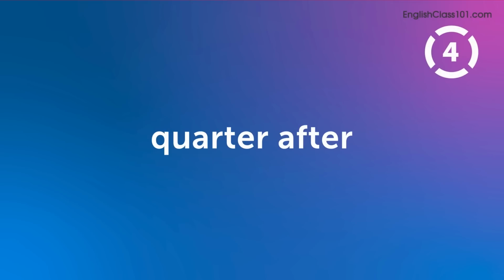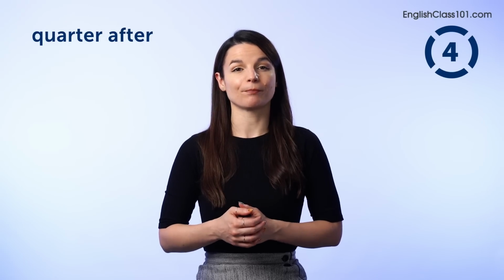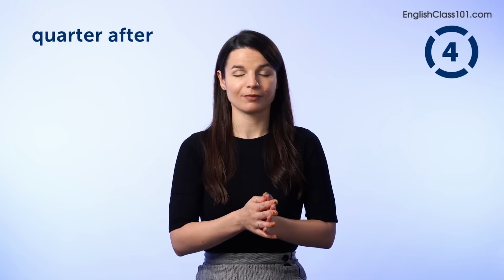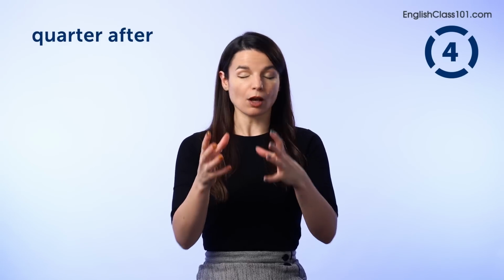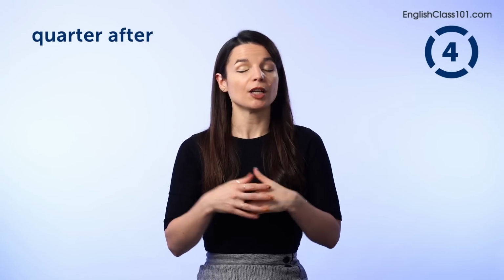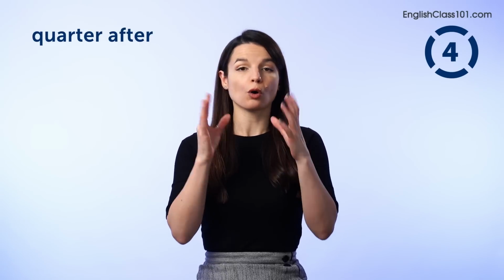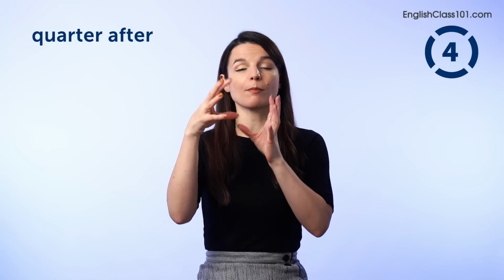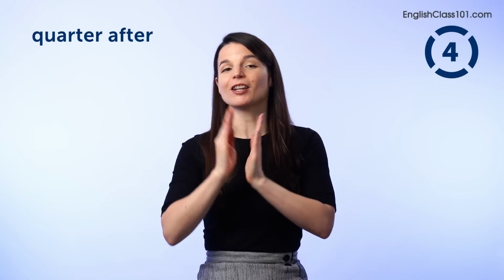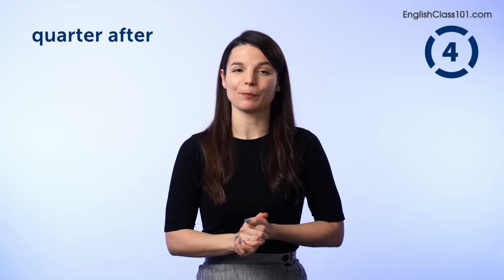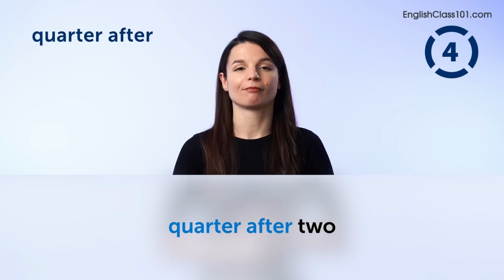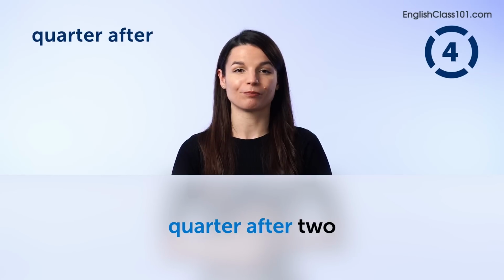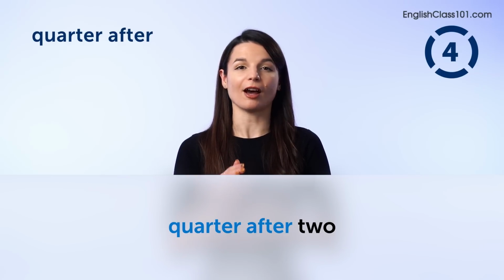Quarter after. Quarter after is also used to talk about time. Just as with quarter to, quarter refers to 15 minutes, but we use after to talk about something that comes after the top of an hour. Here's an example. Quarter after 2.